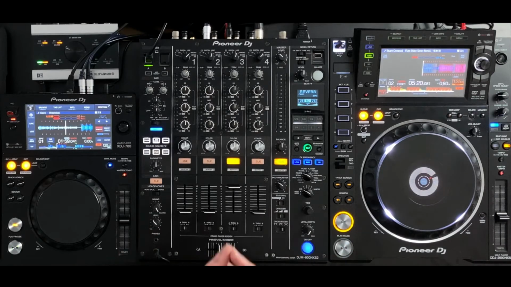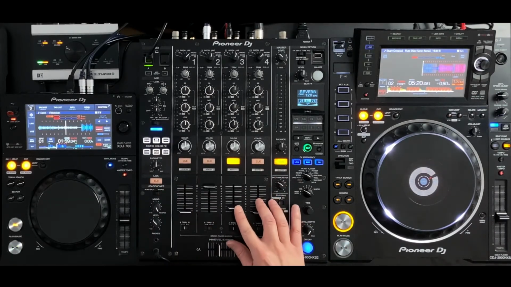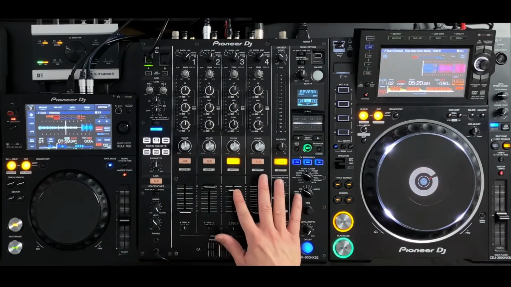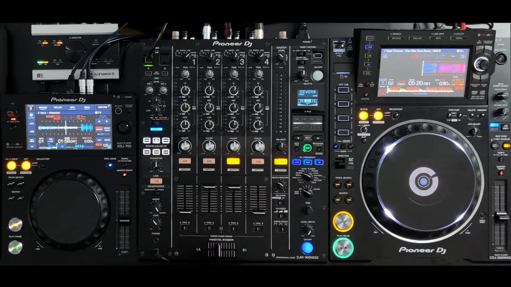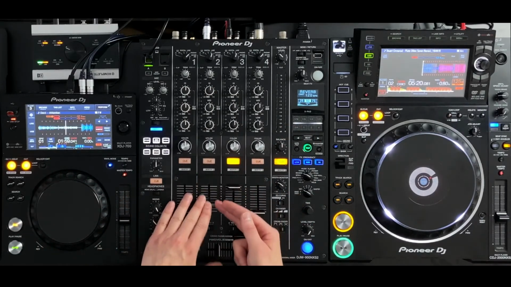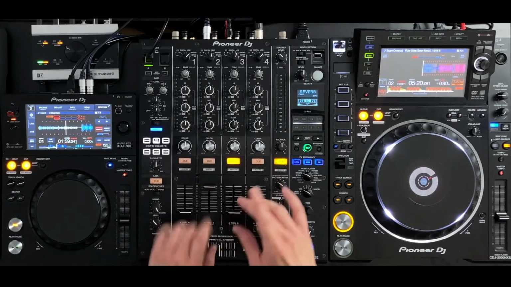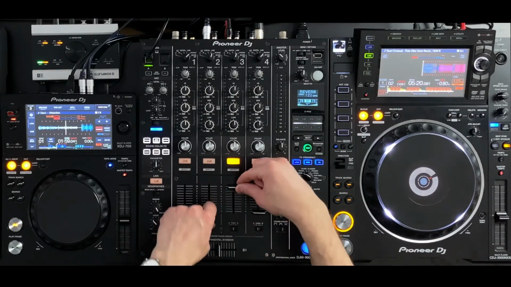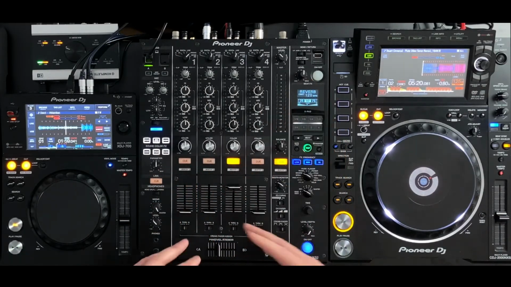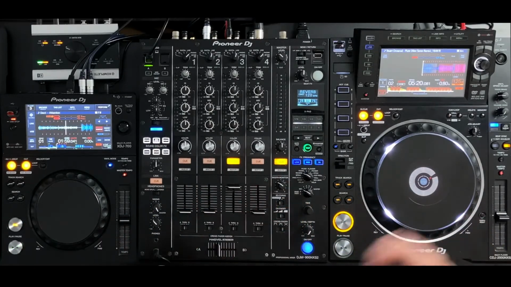Now, one more point I want to stress is that, as you saw, I started mixing in the new track before the section ended so that the volume was all the way up. That way, when the section ends, I can simply fade down the volume and bring out the outgoing track. One thing you don't want to do is simply switch, because if you do that, it sounds very abrupt and it doesn't allow you to transition seamlessly from one track to the next.